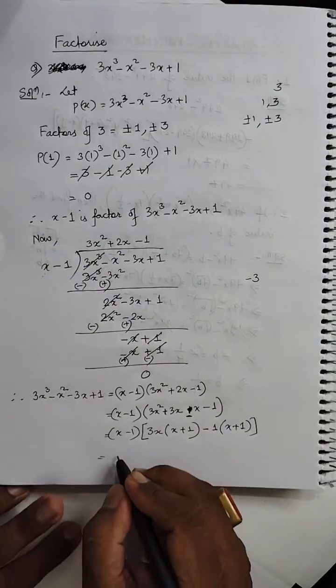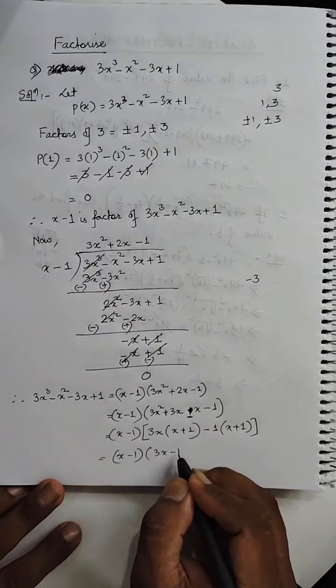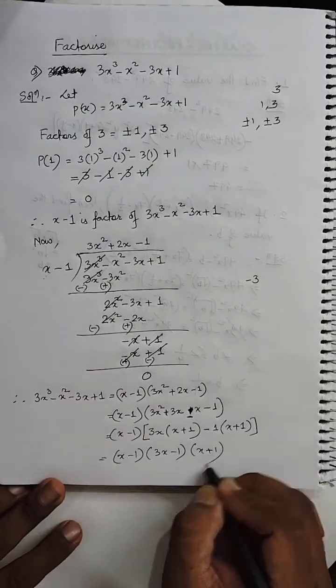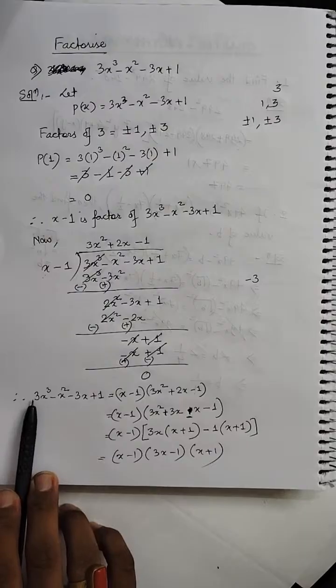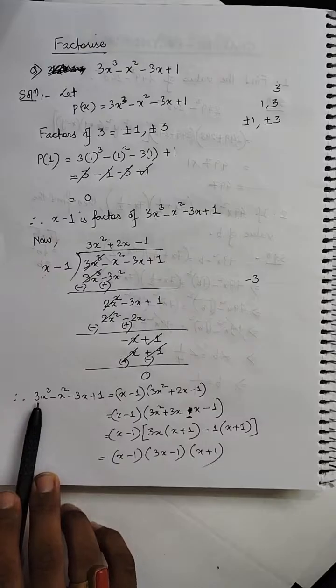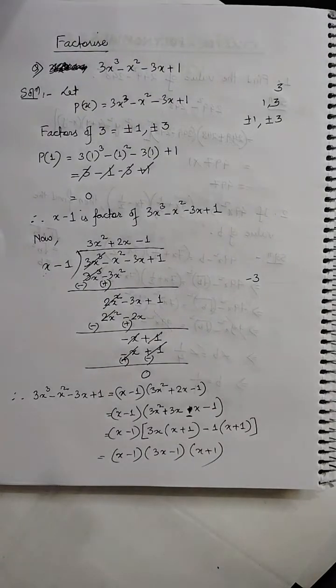So our answer will be x minus 1, 3x minus 1, and x plus 1. So these three are the factors of this polynomial, 3x cube minus x square minus 3x plus 1. So like I said, this type of factorization is usually very long.